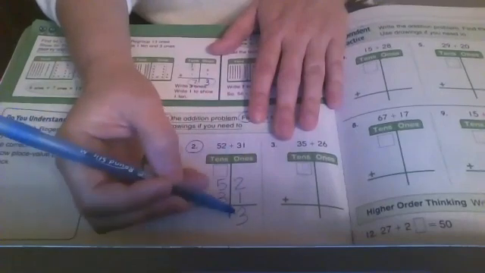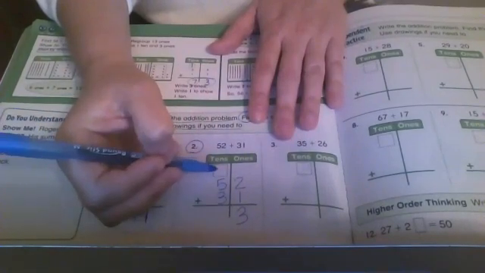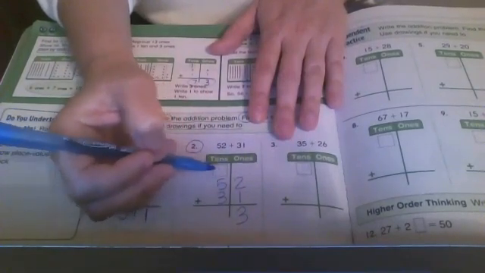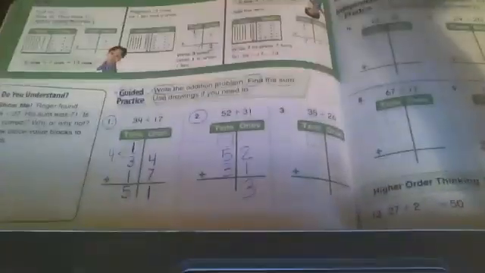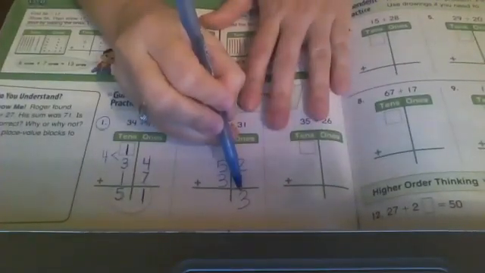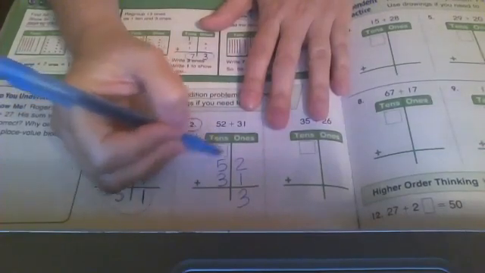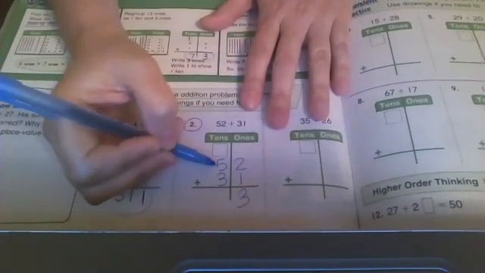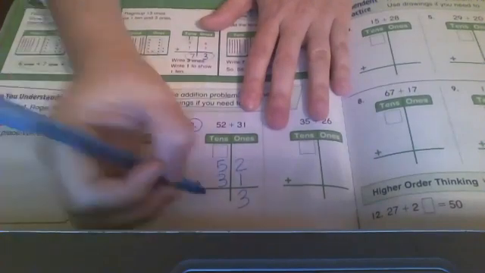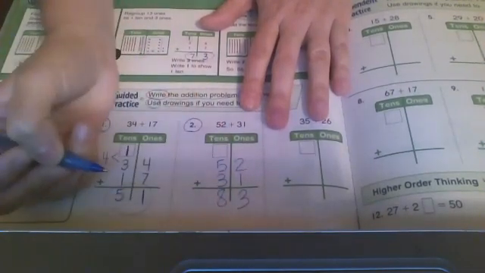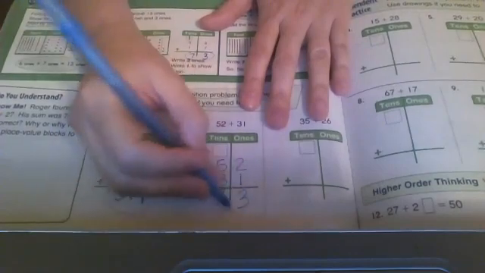There's only one digit in 3. Do I need to carry anything over to this box? I do not, right? 3 doesn't have any tens. 3 is just one digit all by itself. It's just 3. So I can just put it right there in the ones place, just like that. Okay, now I'm going to look at my tens place. This box is empty, so there's nothing to do with that. I have 5 plus 3, and that gives me a sum of 8. 83 is my sum.